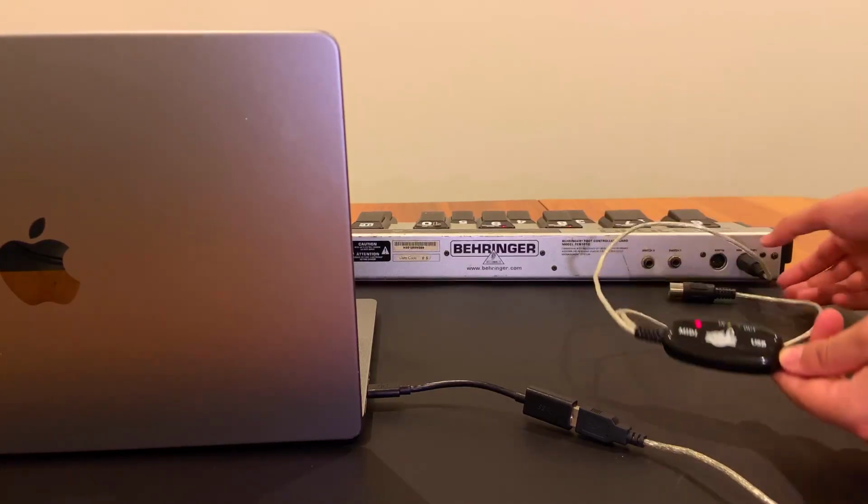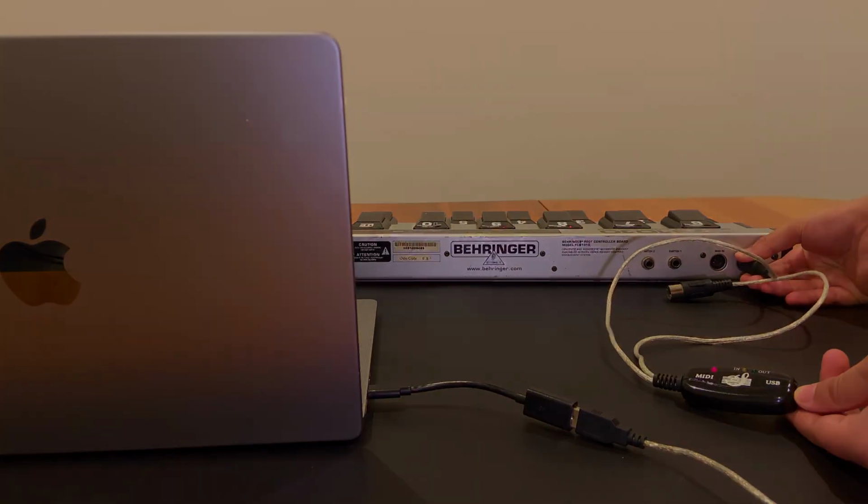The FCB1010 is now plugged into the computer. Let's move on to the online editor.